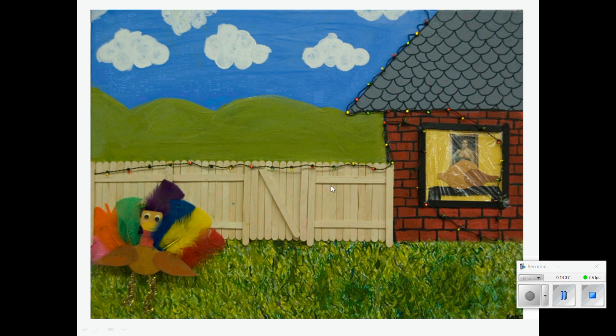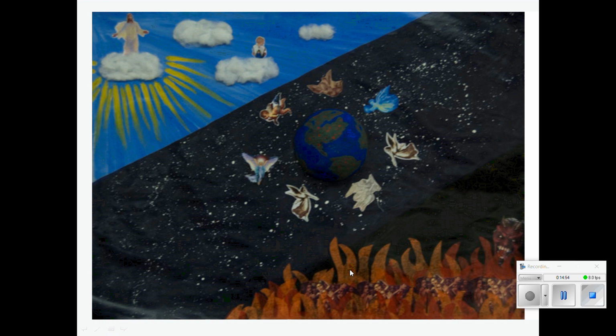This one, they had visual texture in the grass, so it was painted this way, but it doesn't feel like grass, but it looked like it would feel like grass, or the bricks, or the roof. And then the actual textures, like in the popsicle sticks and feathers. And this one too, where they had actual texture with the cotton balls, but then visual texture with the images. So it looks like those images, or it looks like there's people down here, or it looks like fire here, but it doesn't actually feel that way.